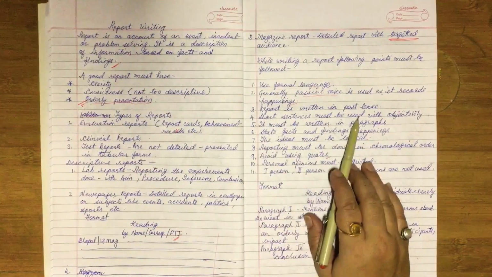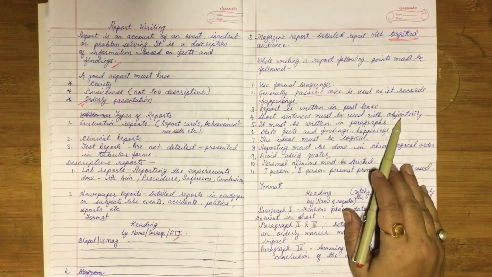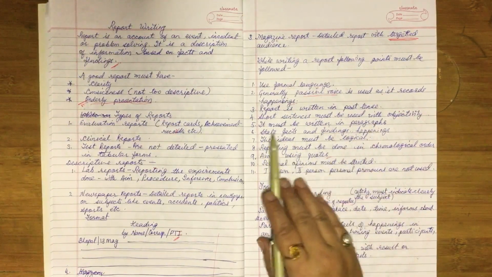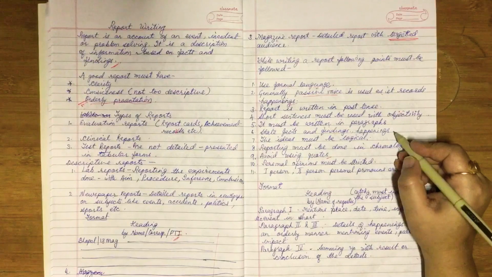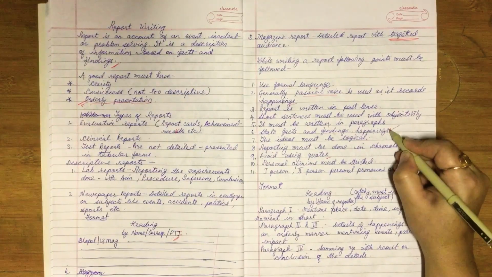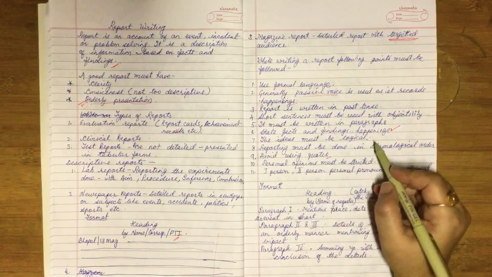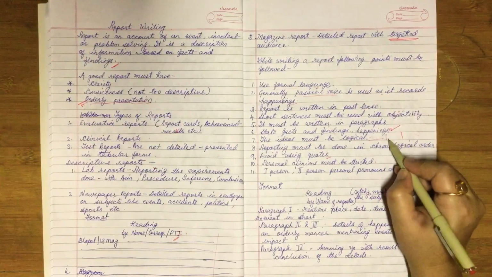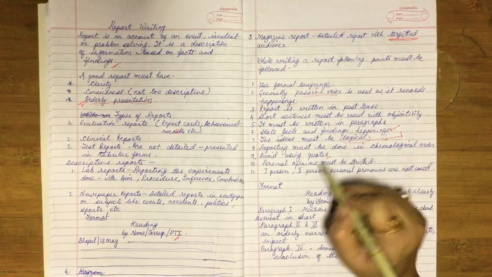Short sentences must be used with objectivity. Too much detailing has to be avoided in a report. A report must be written in paragraphs. State facts and findings, happenings in a report. This is a very important point. The ideas must be logical. We cannot be imaginative. We cannot be too full of emotions. It has to be logical.